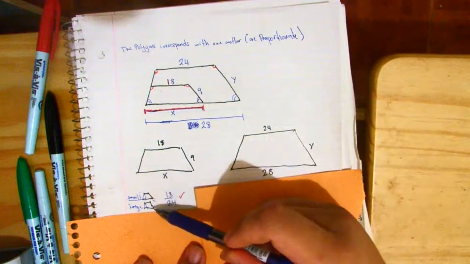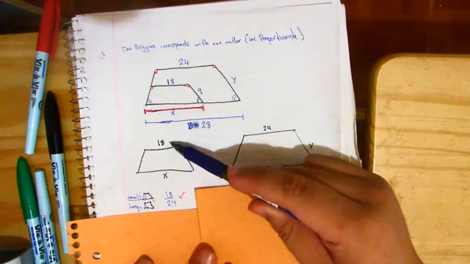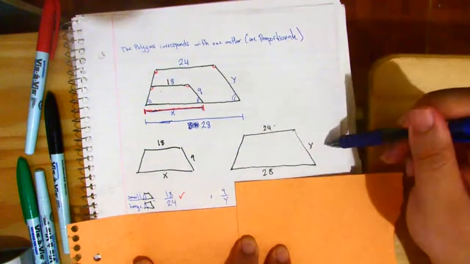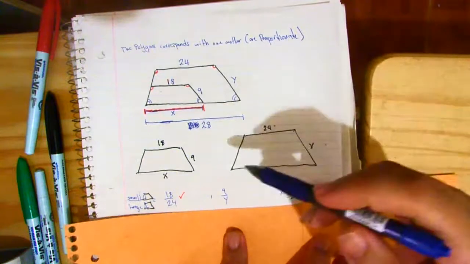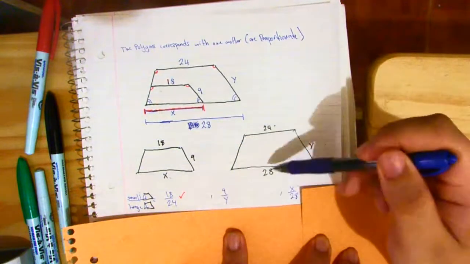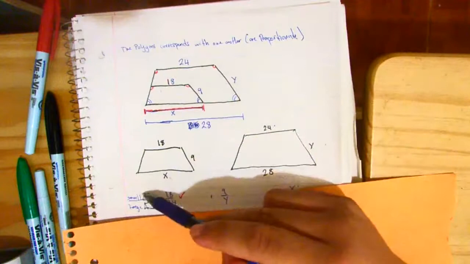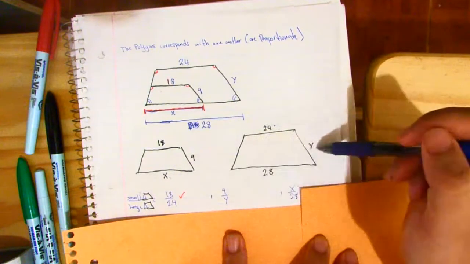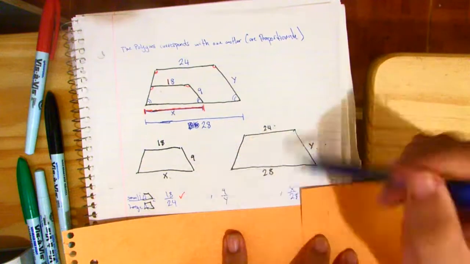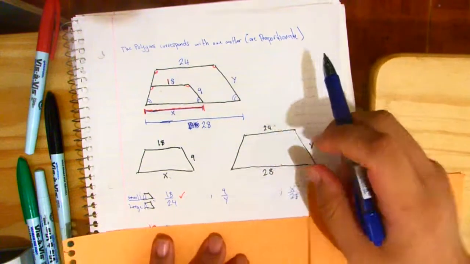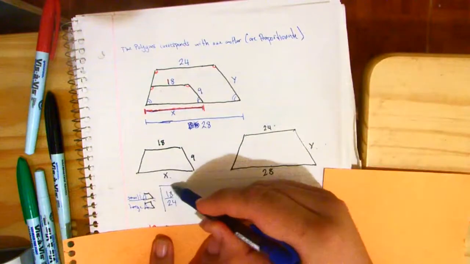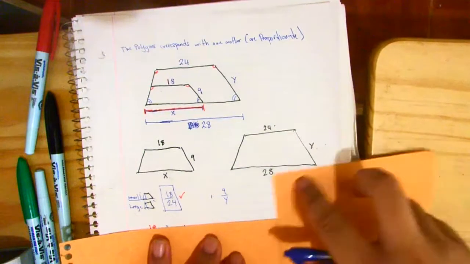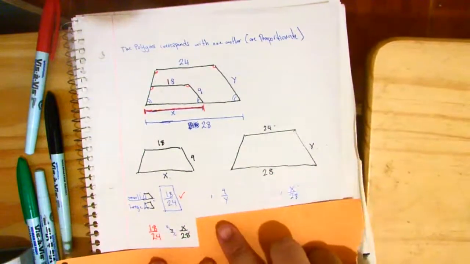So the first ratio we're going to be doing is small polygon over large polygon. Here, the first thing I'm going to do is 18 over 24. Next one is going to be 9 over y. And the last ratio is going to be x over 28. Once again, it's small polygon over large polygon pattern. 18 over 24, 9 over y, x over 28. And then here, once again, we're going to be using 18 over 24 as a basis because this is a complete ratio, and we're going to be solving for x.